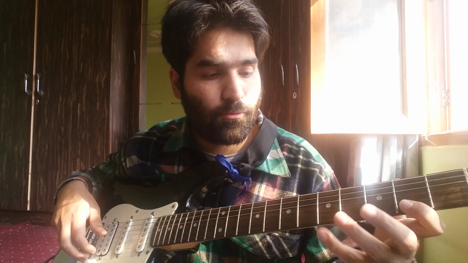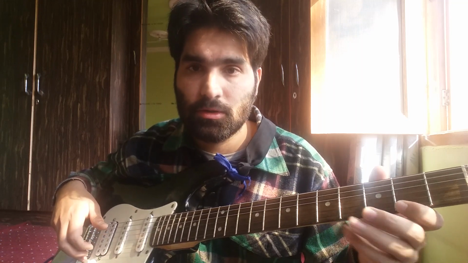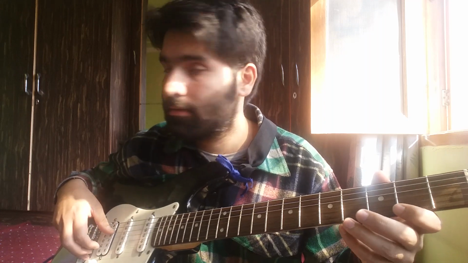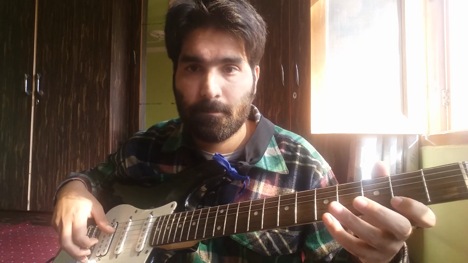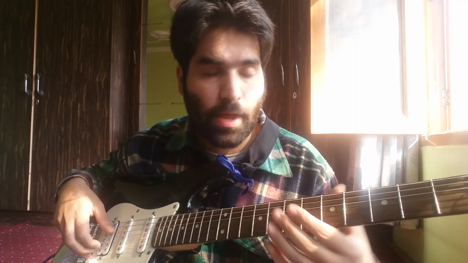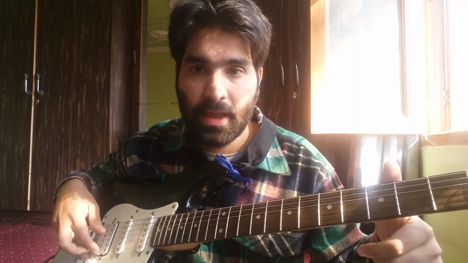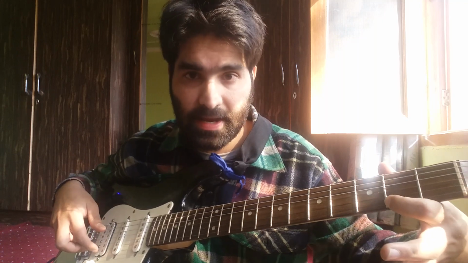Then you pull off from fifth to second fret twice, but you only pick once with your index finger. Together. So, and then you play the bass again, and then you play the open E note and the second fret of the E note.